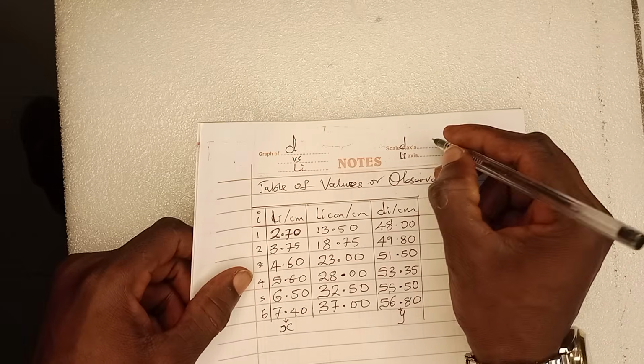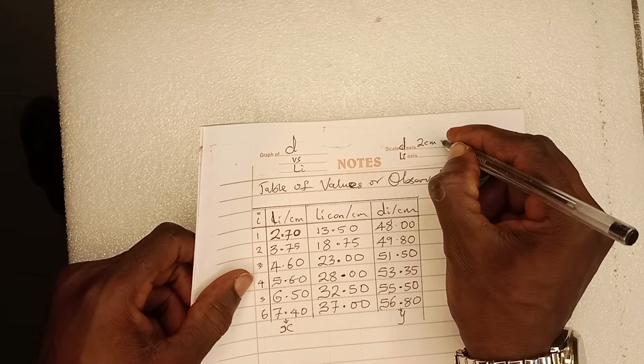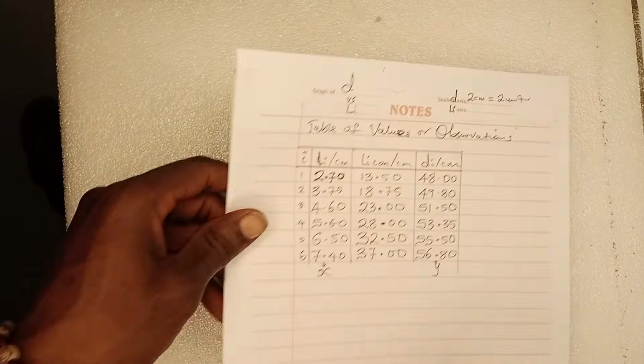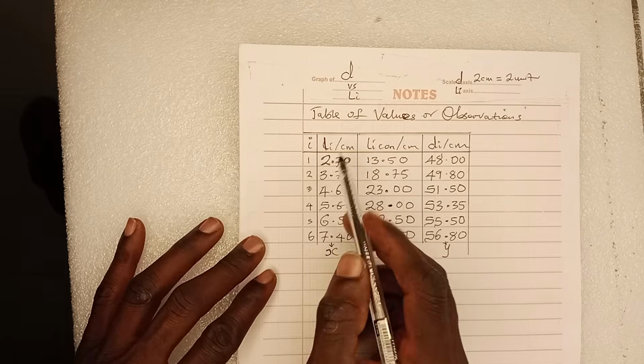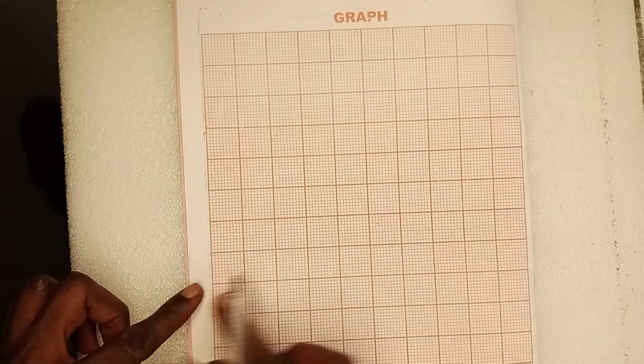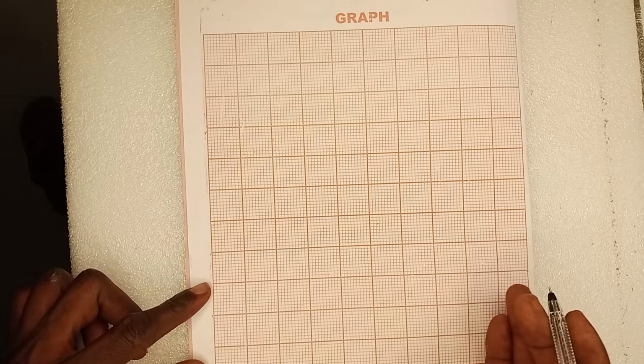So we write that on this axis, let 2 cm be equals to 10 units. Here the highest value is 7. So let's spread our graph. We are considering from this point to this point. Can 2 cm give us up to 10?